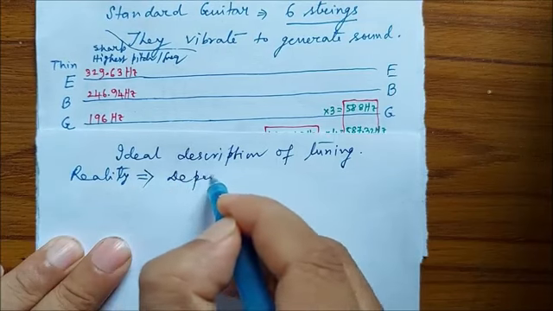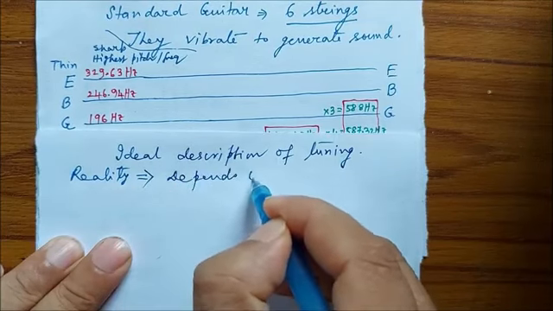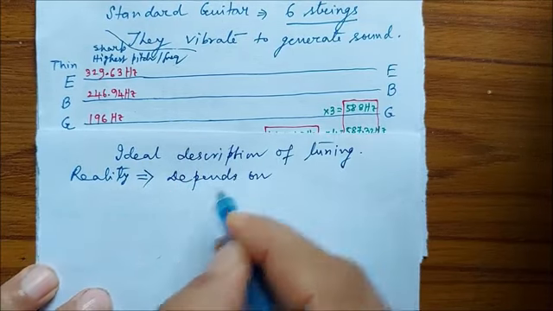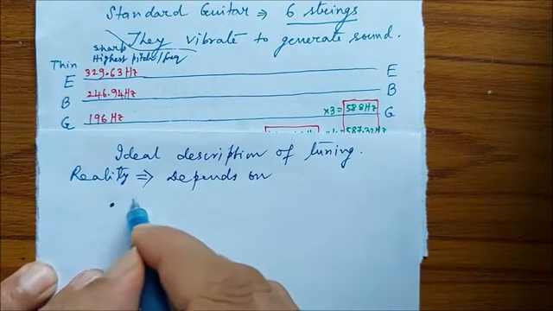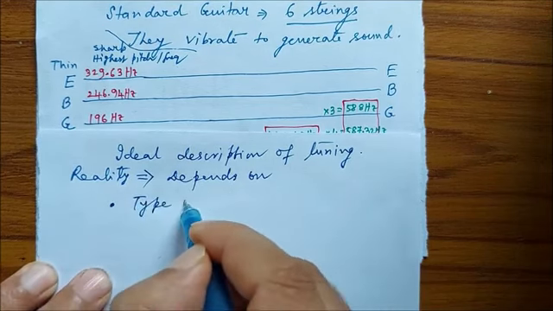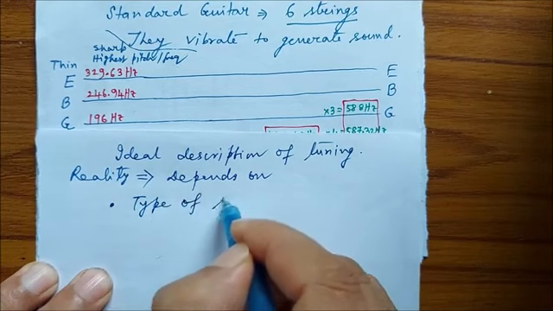It depends on, say, the type and quality of the string.